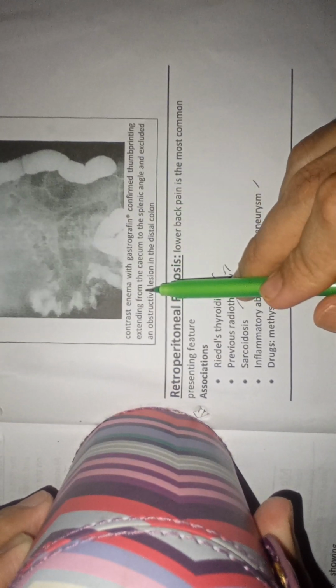Diagnosis: barium enema tends to be abnormal in 90%, showing thumbprinting indicative of mucosal edema. CT is the single best test after plain radiography. Colonoscopy is the diagnostic tool of choice. It shows petechiae, pallor, hyperemia, necrosis. Contrast enema with Gastrografin confirmed thumbprinting extending from the cecum to the splenic angle and excluded an obstruction in the distal colon.